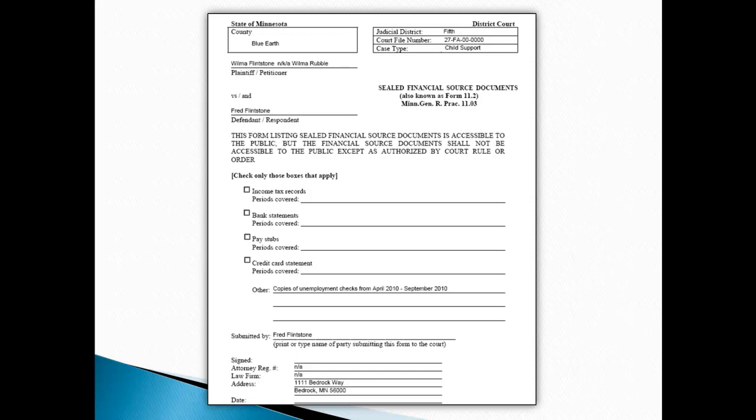So, for example, if you are submitting pay stubs to show your proof of income, then check the box for pay stubs and write in the period it covers. In this example, Fred is attaching his unemployment checks from the period of April 2010 to September 2010. Write in your name, address, and then sign and date the form. Staple this form to the top of your financial documents that you plan to file with the court.